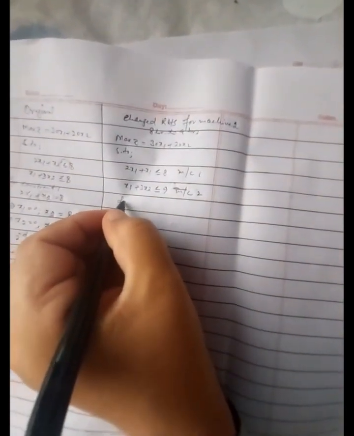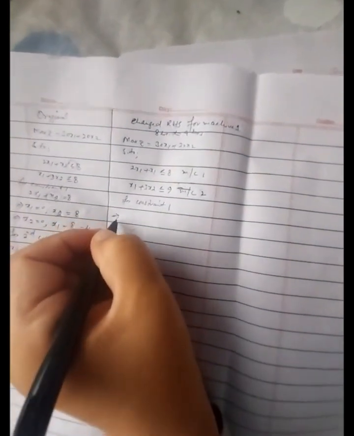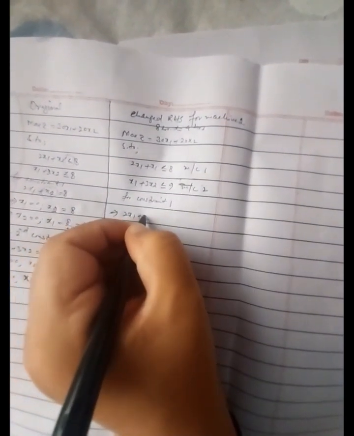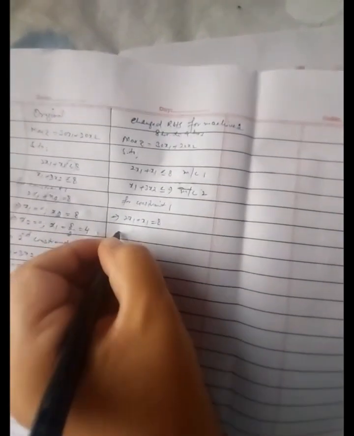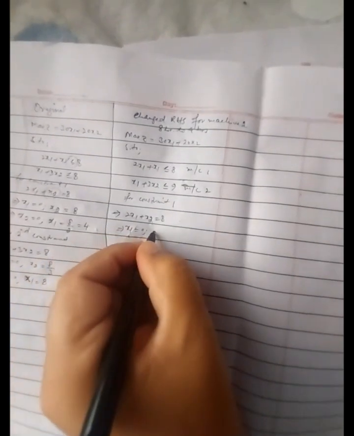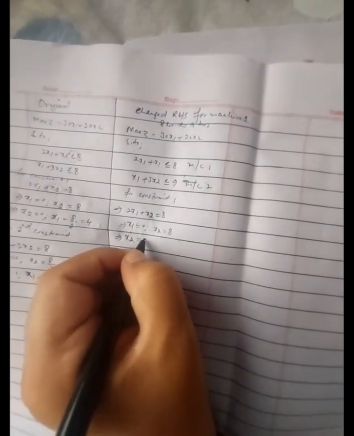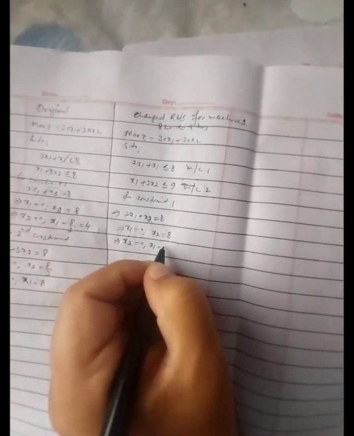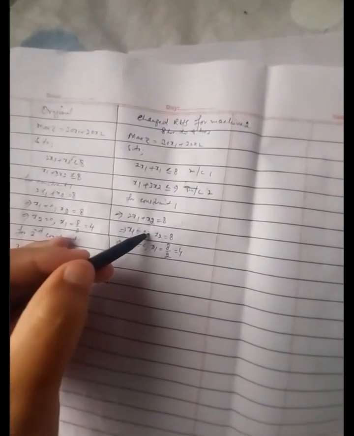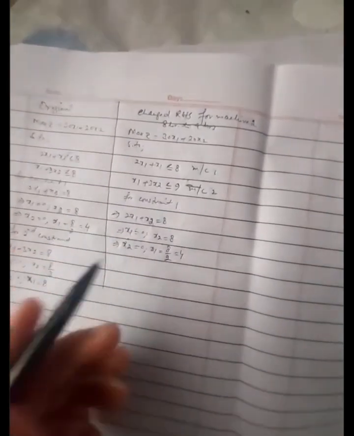Here, for constraint 1, we have 2x1 plus x2 is equal to 8. So if x1 is equal to 0, x2 is equal to 8. And if x2 is equal to 0, x1 is equal to 8 by 2 is equal to 4. Because constraint 1 is not changed, we get the same results in both the original and the changed one.